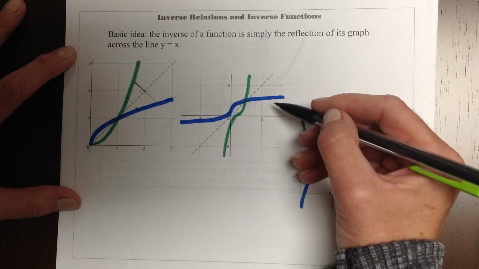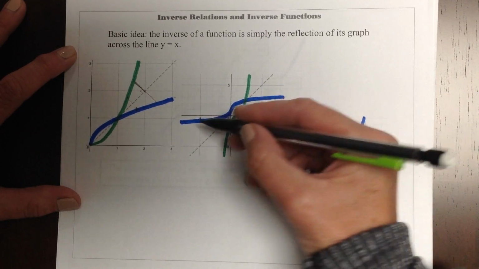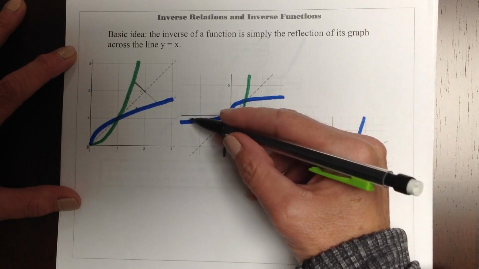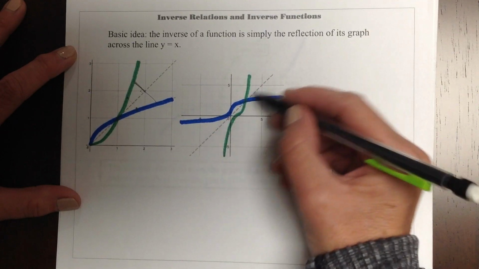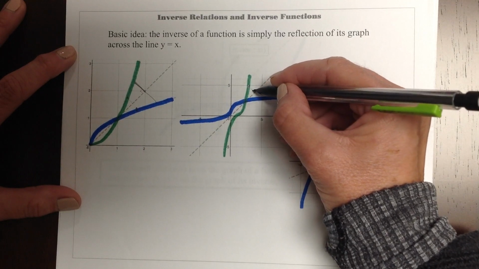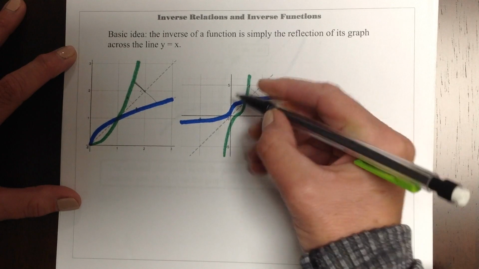Okay, similarly in this case over here, if the green graph is my function, then the blue graph is going to be its inverse, because the blue graph is a reflection of the green one across the line y equals x. Okay, so take this point here, reflect it across the line y equals x, it's going to go to here.